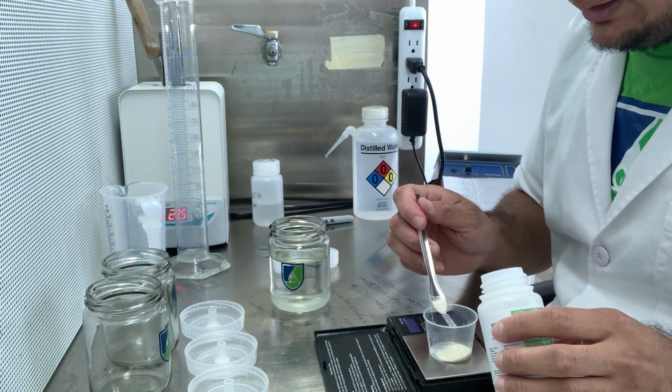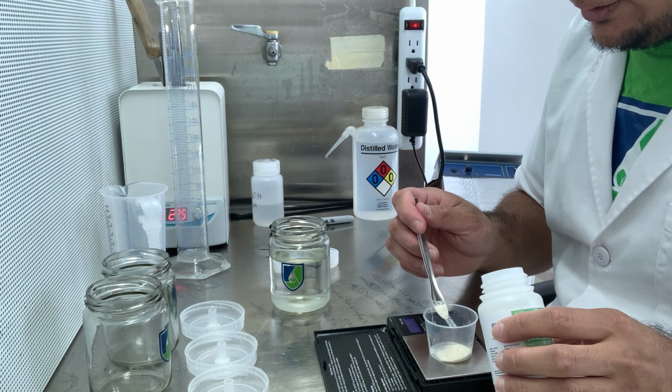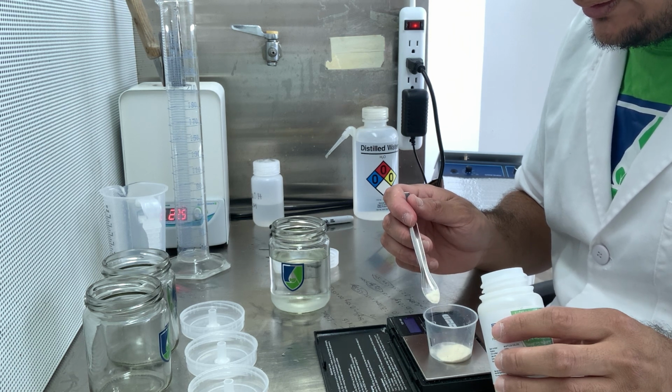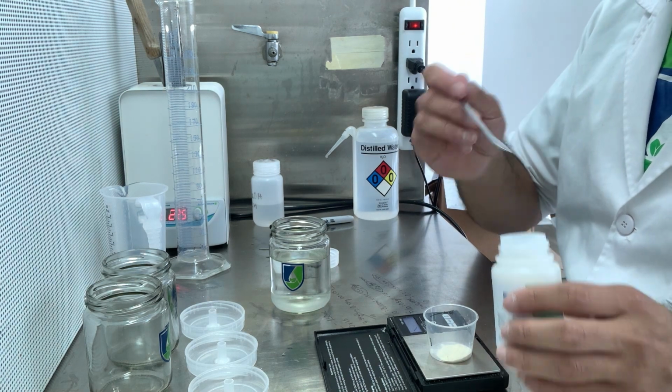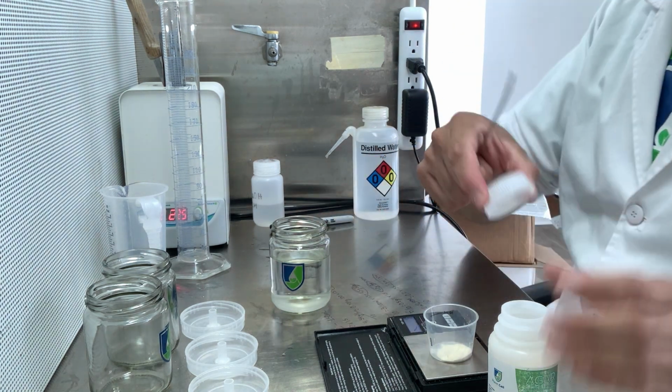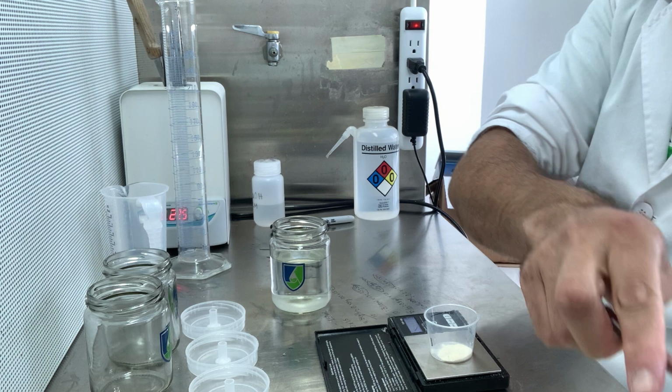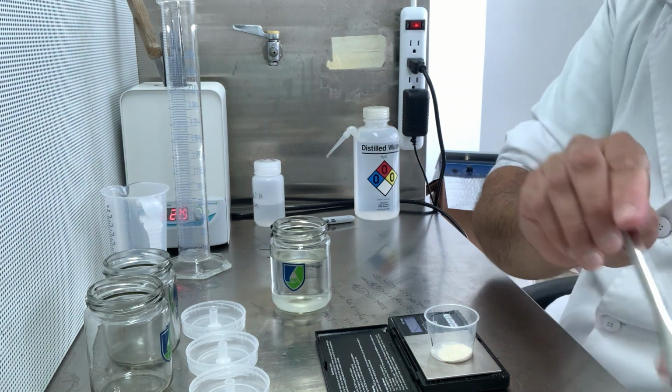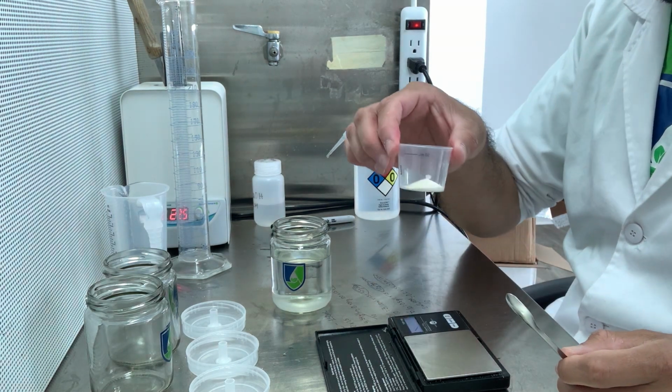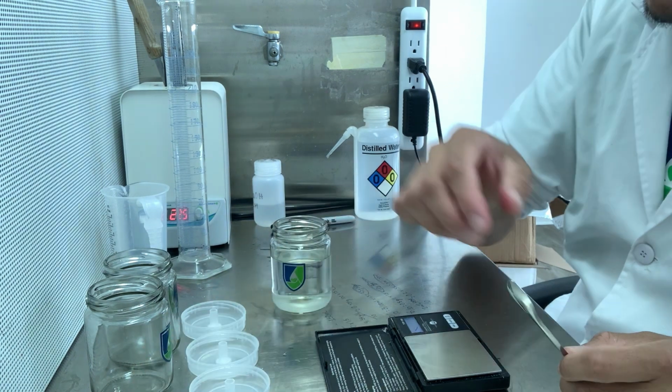There it goes. I have 1.2 grams of agar, which I'm not going to add yet. I need to measure my pH.